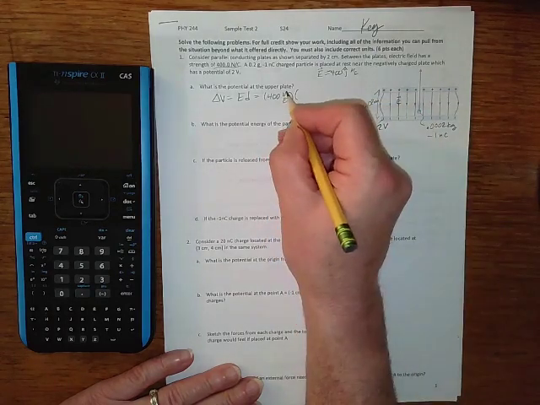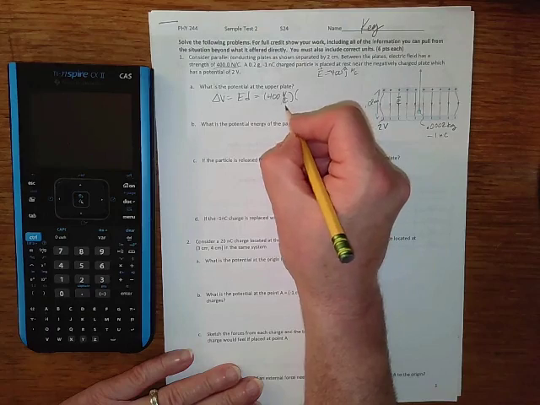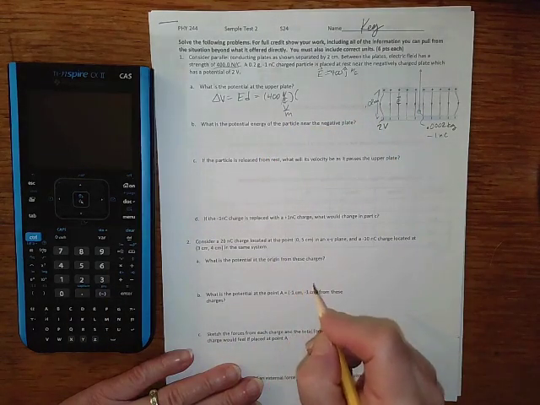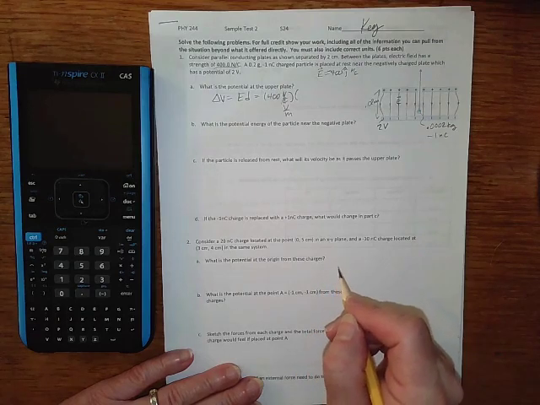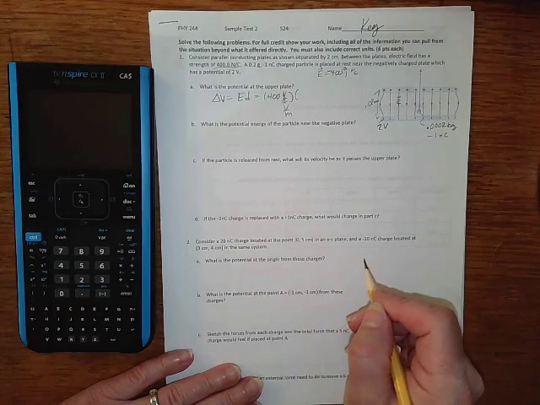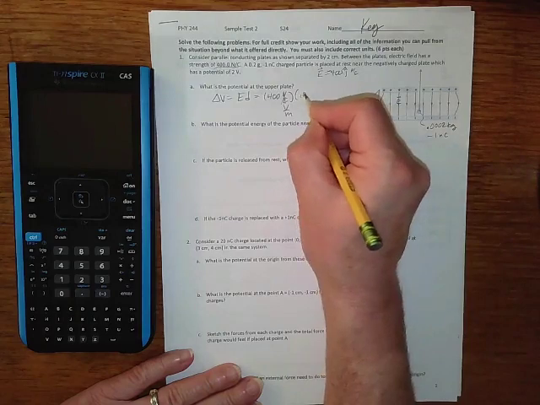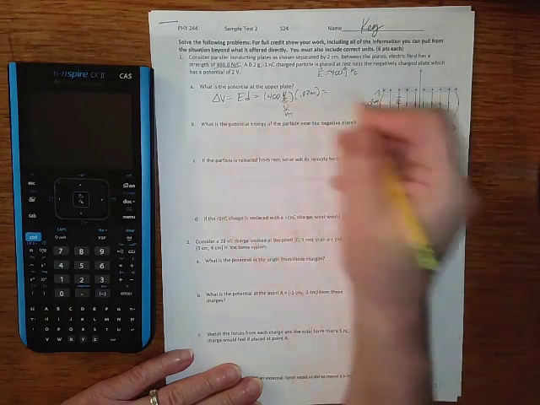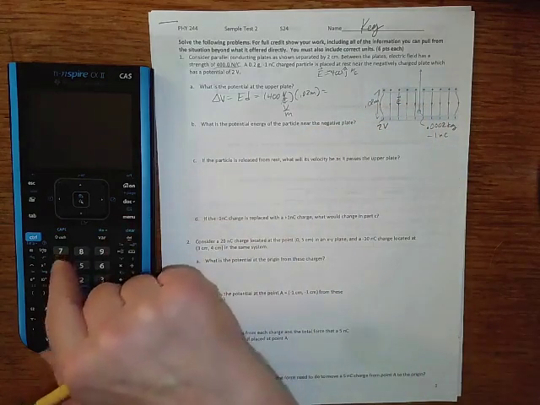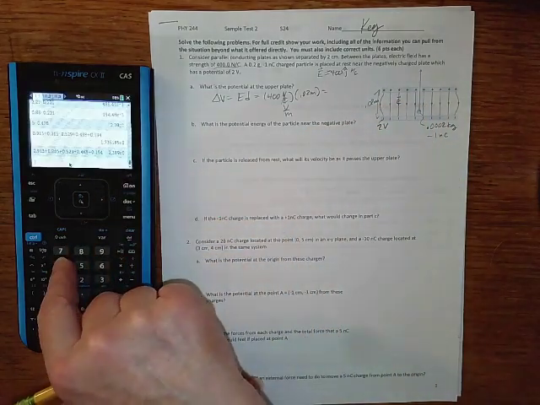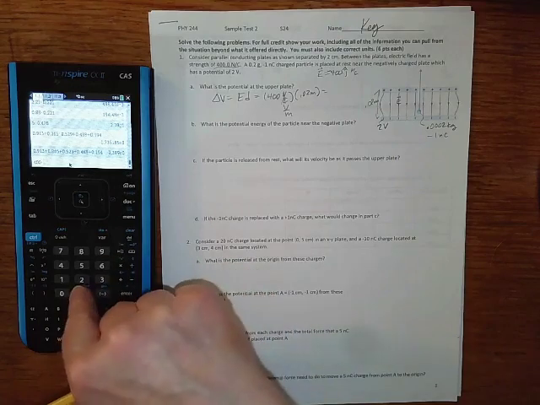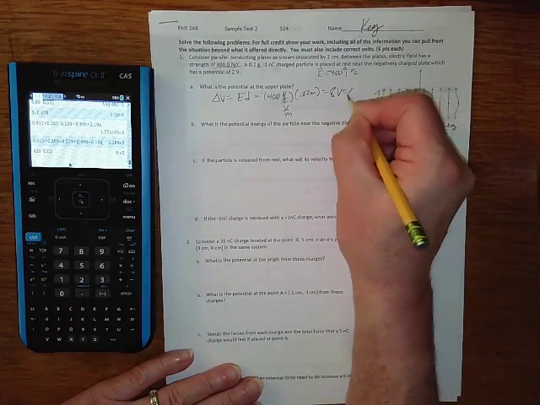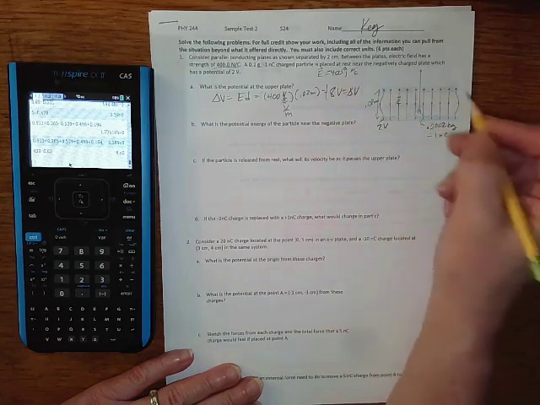Actually, a better unit for E in this case is volts per meter, the alternate unit for electric field, and we have 0.02 meters, because we want volts here. So delta V is 400 times 0.02, which is 8. Okay, so delta V is 8 volts.